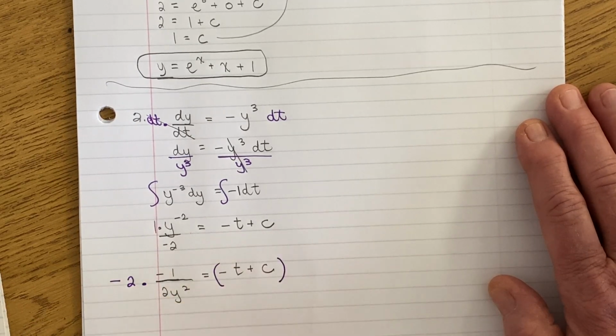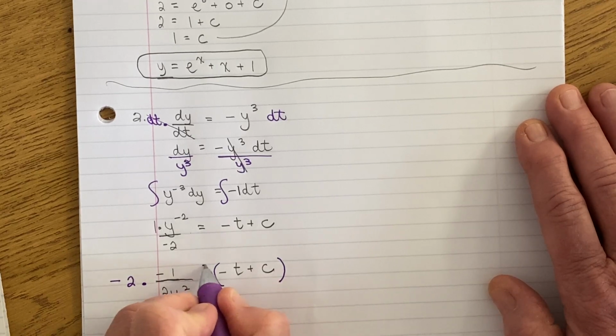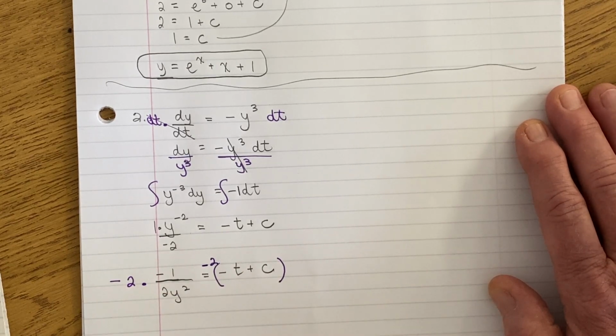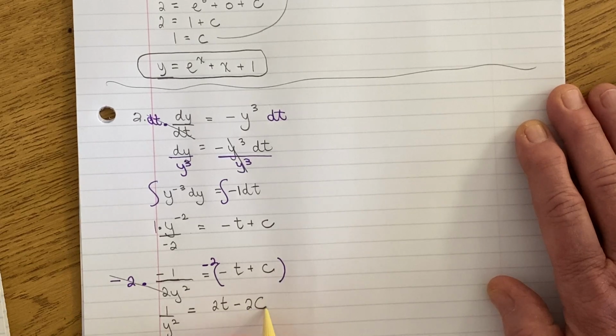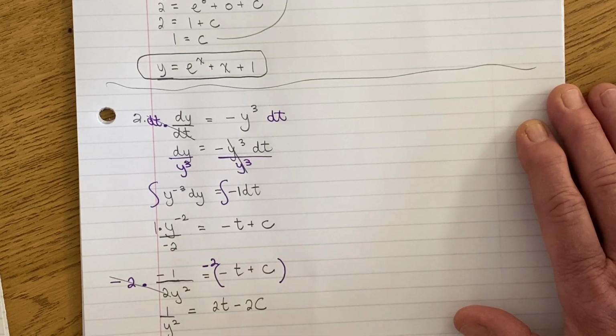Now we have to involve that c at this point. So we're going to multiply by negative 2. Those divide out. I'm left with 1 over y squared. If you wanted to distribute that negative 2 through, you'd have positive 2t minus 2c. If I'm still looking to get y by itself, I might reciprocate both sides.